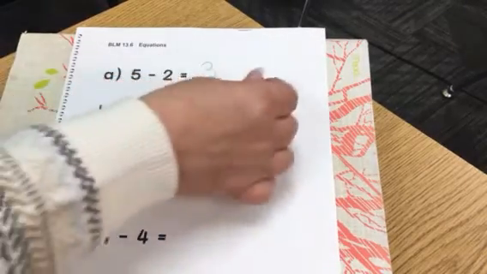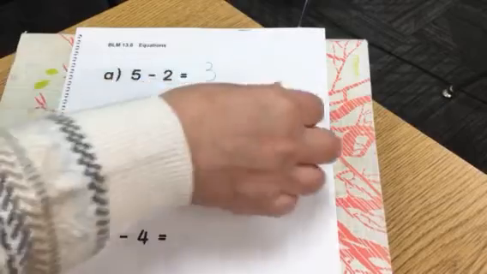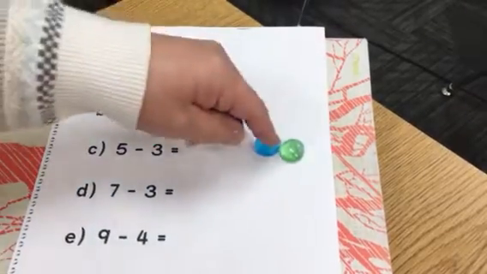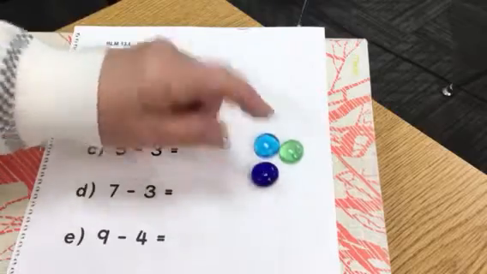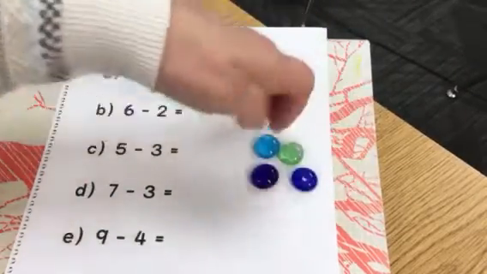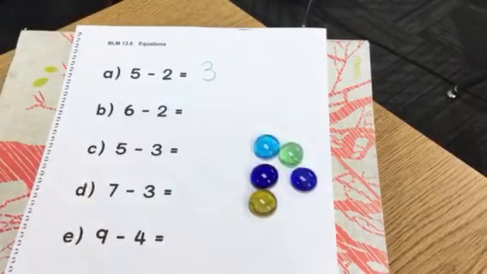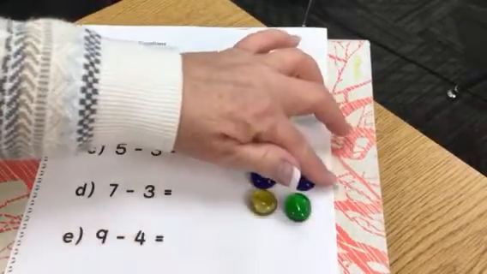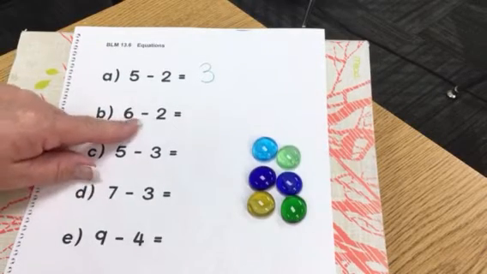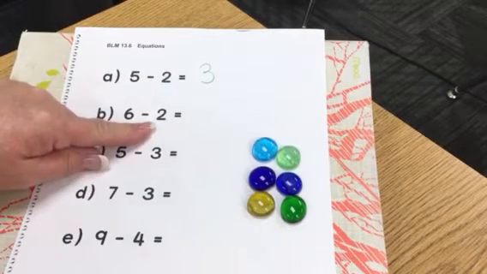I'm going to lay down 6 jewels. Hopefully they stay pretty much in place. So there's 1, 2, 3, 4, 5, 6. And my equation says take away 2.